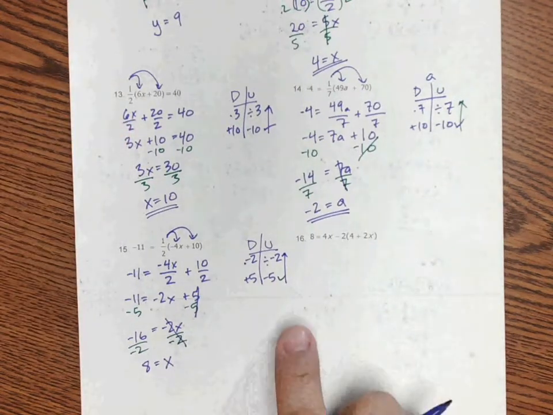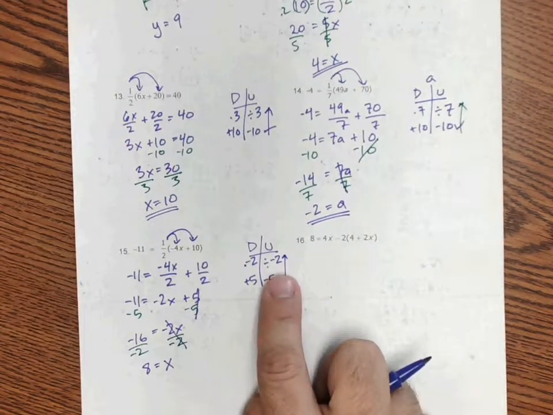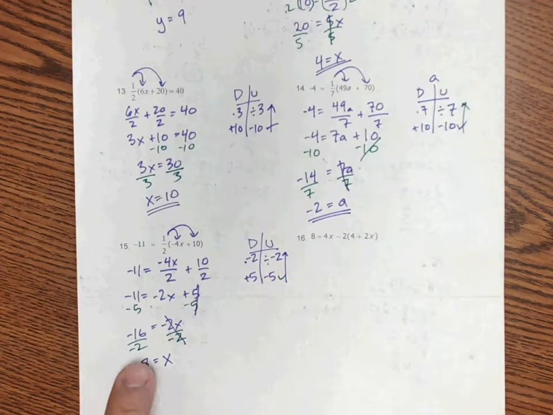Make sure that when you do this division and multiplication that you use the negative sign. A lot of times problems are missed because the signs are wrong. So make sure that you divide by negative 2 and not just 2.